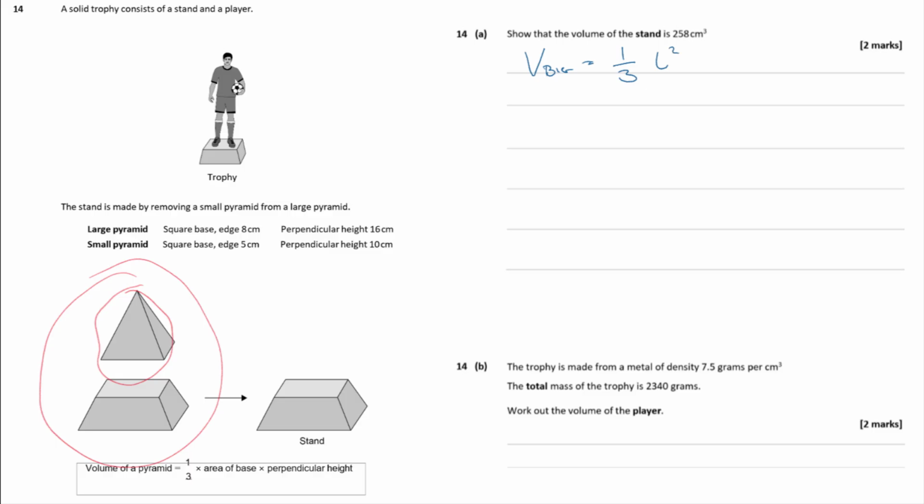So it's going to be 1/3 L squared H, where L is the length of the edge of the base. The big one is 8 centimeters, so it's 8 squared, and I know the height is 16, so it's 1/3 of 8 squared times 16. I might just leave it as a fraction for now, because I know it's going to end up being one. So 8 squared is 64. 64 times 16.